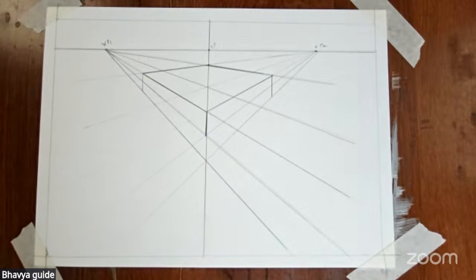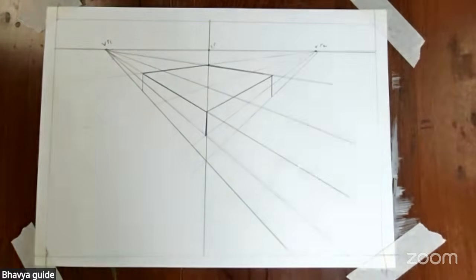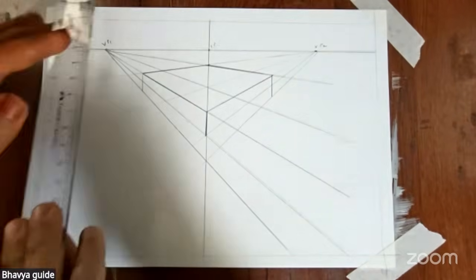Draw it. You need to draw the vertical line.